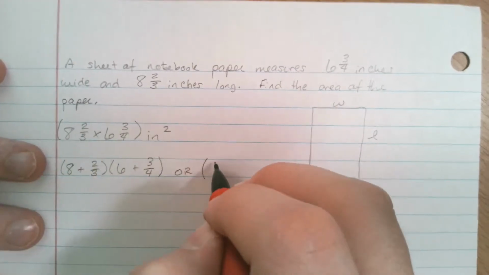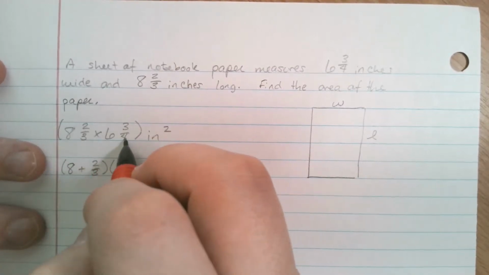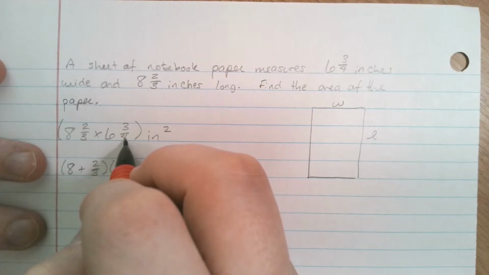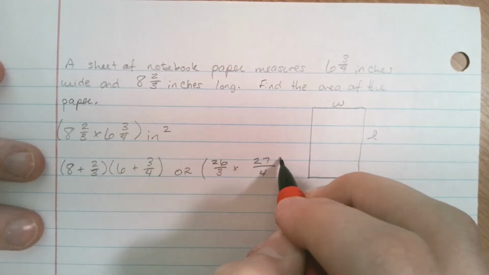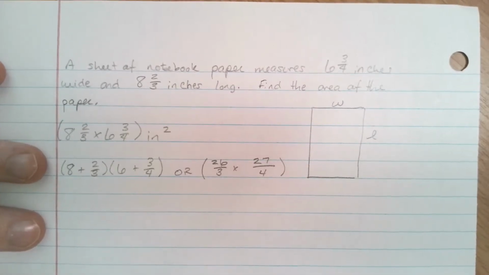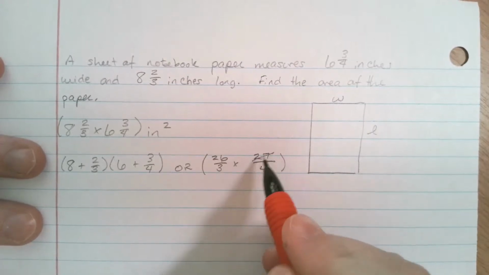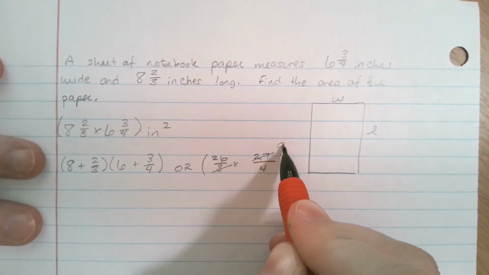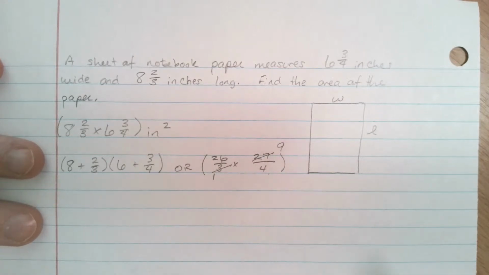So 8 times 3 is 24, plus 2 is 26 thirds, times 6 times 4 is 24, plus 3 is 27 fourths. Working with improper fractions is a little easier. The 3 and 27 cancel out. A 3 can fit in 27 9 times, 3 into 3 once. You can reduce no more.